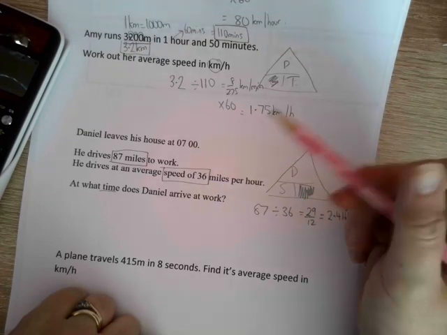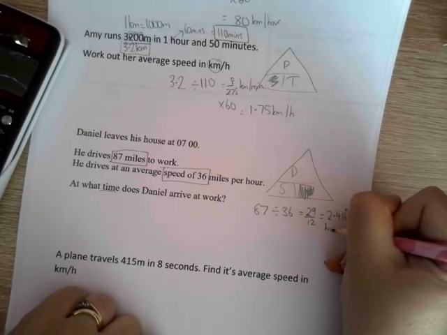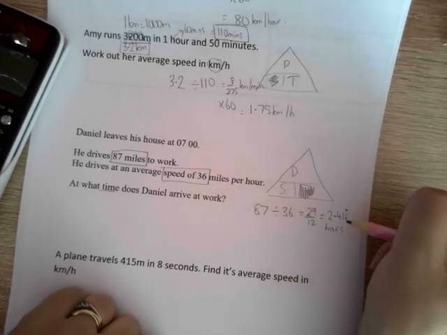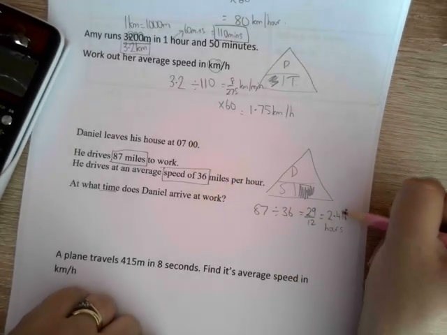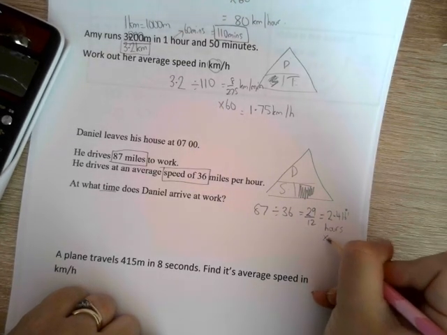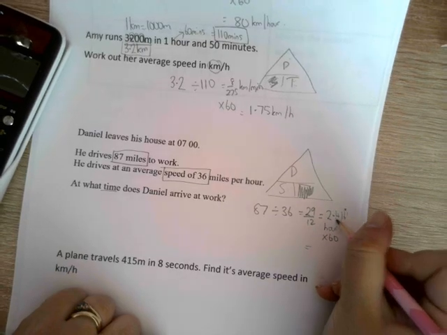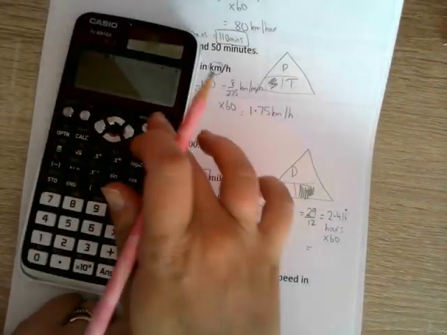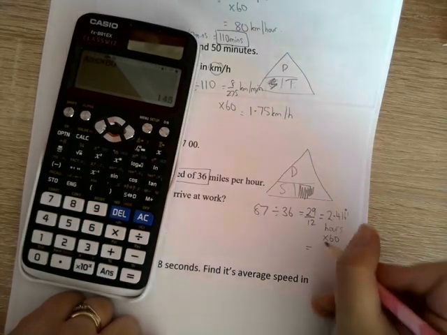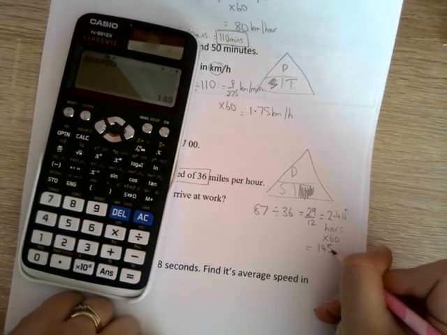So that's going to be in hours, and we've got to work out what time does Daniel arrive at work. Now, to change this into minutes, we know that there's 60 minutes in an hour. So if I times that by 60, that should make this a much nicer number, hopefully. So if I get my answer back up, times it by 60, I get 145 minutes.